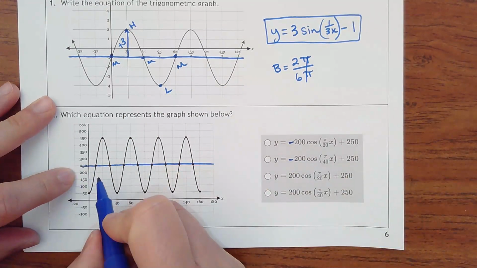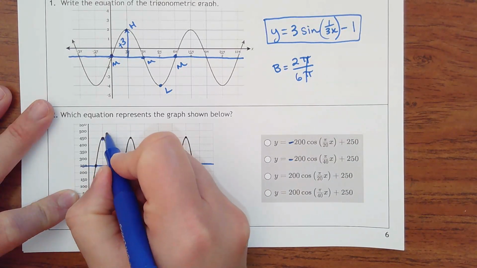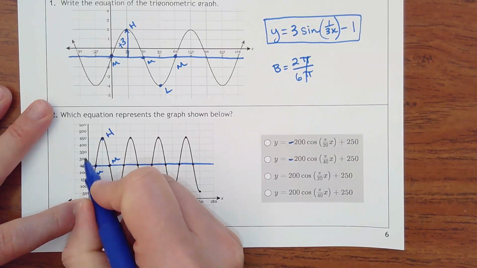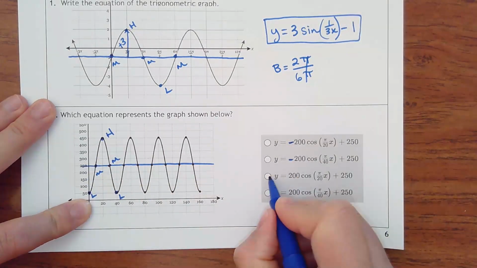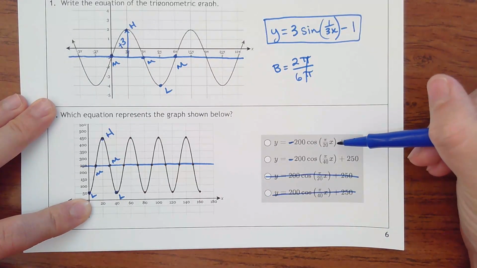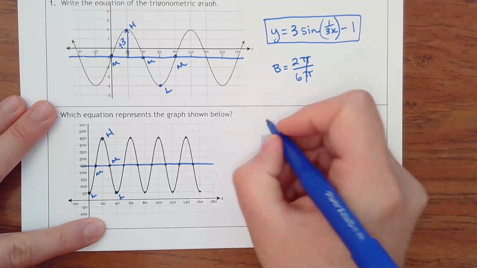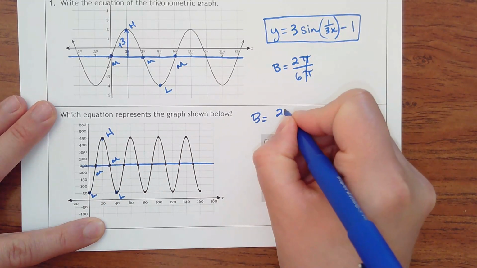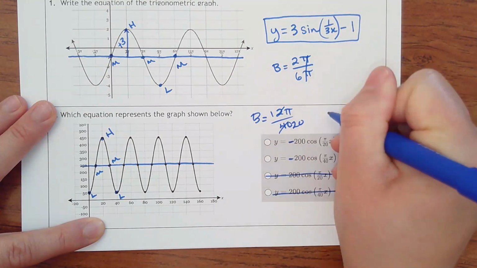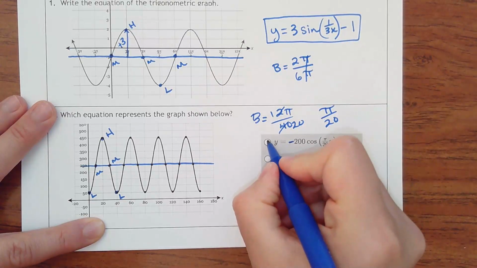So let's look. If this is all the cosine, see how it's starting at the low point? Low, middle, high, middle, low. That tells me because it started low instead of up high like normal that it is one of the negatives. So I can cross off these two. The only other thing that's different is the b value. So one cycle of this cosine graph stopped at 40. So my b would be taking 2 pi divided by 40, which reduced to 1/20. So yeah, it should be pi over 20, not pi over 40. So this is my answer.